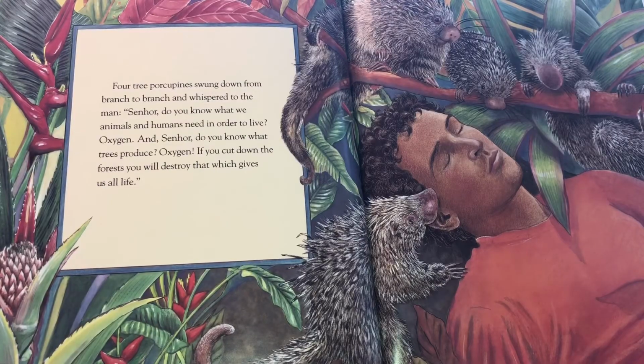Four tree porcupines swung down from a branch and whispered to the man, "Señor, do you know that we animals and humans, do you know what we need in order to live? Oxygen. And Señor, do you know what trees produce? Oxygen. If you cut down the forests, you will destroy that which gives us all life."